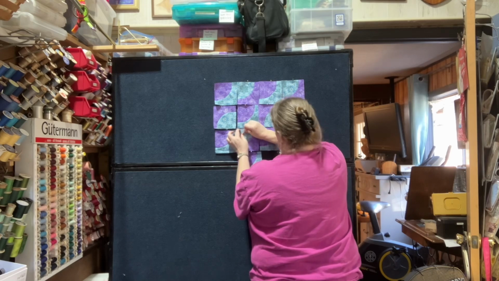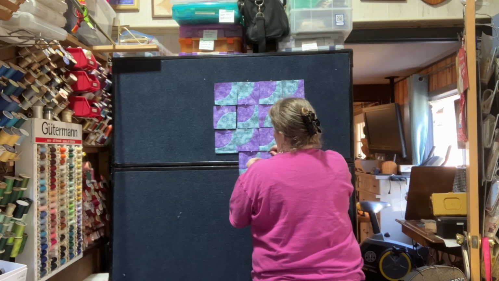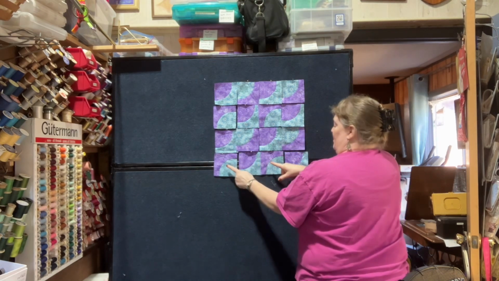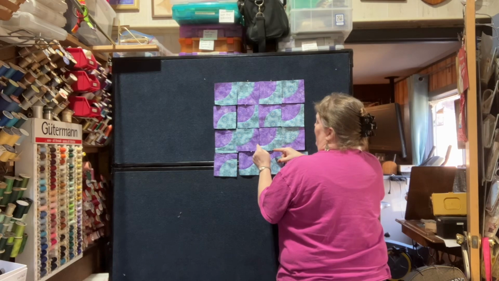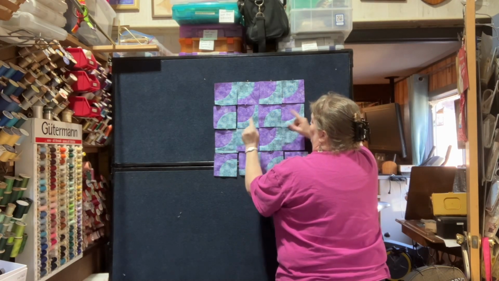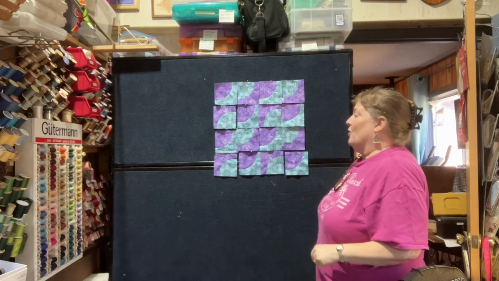Like so. So you can see how the light pie pieces point down and then they point up, down, and up. So that is called Falling Timbers.